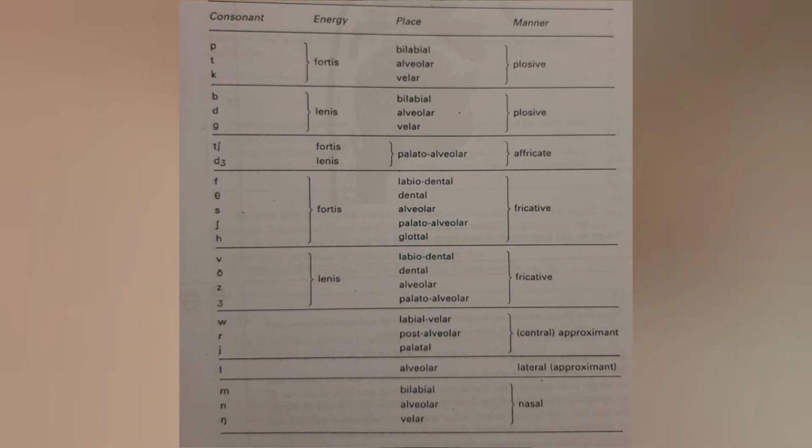As you can see in the picture, the first three consonants in energy are fortis, and in place are bilabial, alveolar, and velar, and the manner is plosive. In the second group, the energy is lenis, the place is bilabial, alveolar, velar, and the manner is plosive.